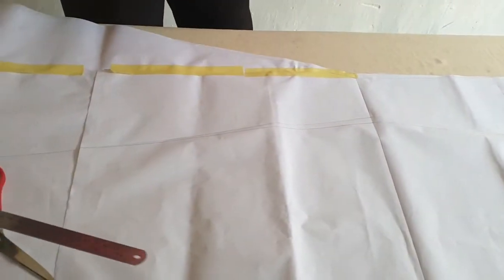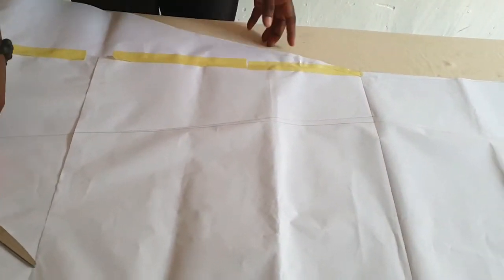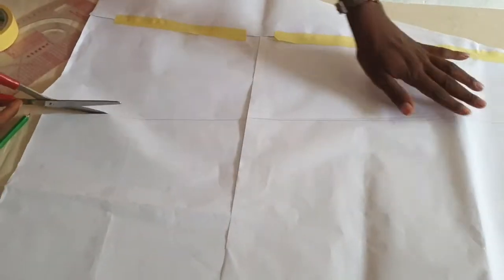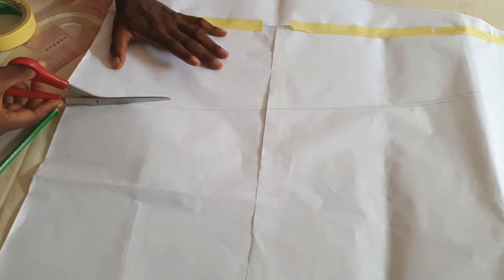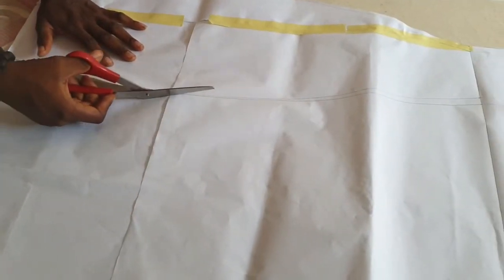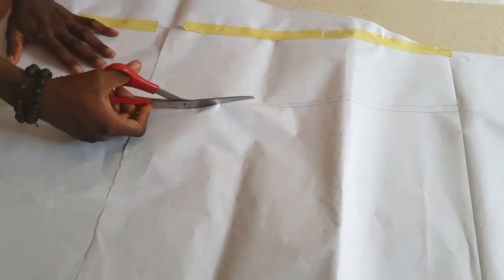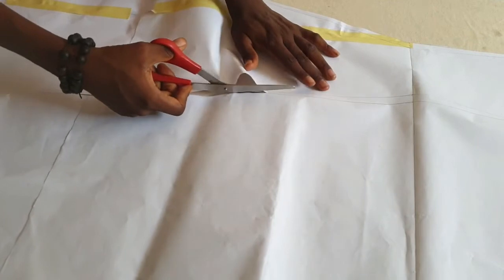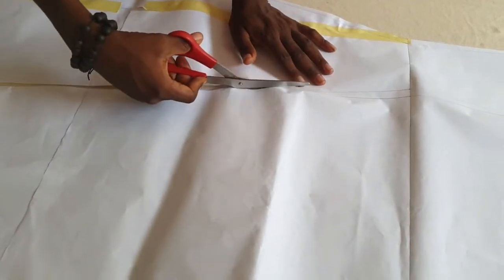Then I think it also depends on the shape of your clients too. Some people are very shapy, and some are not so shapy. So it's all based on what your client wants and what you want to achieve. So I'm cutting on the previous one I first did, not the other one.